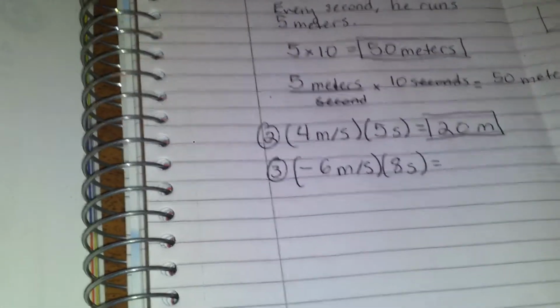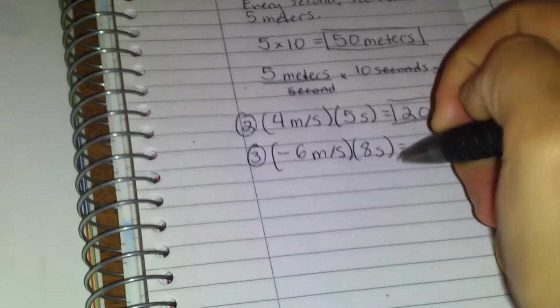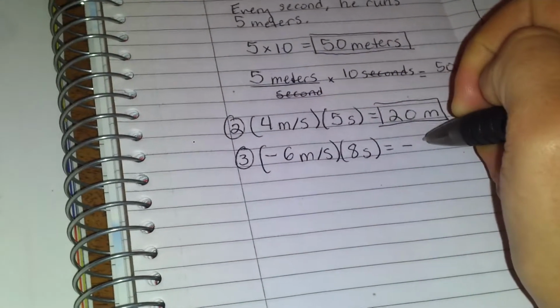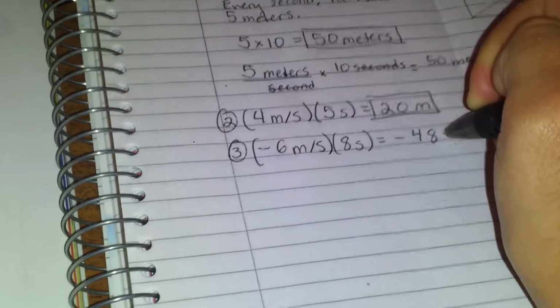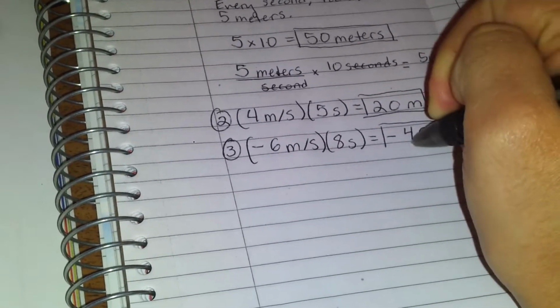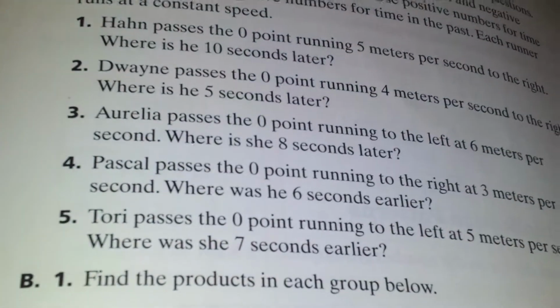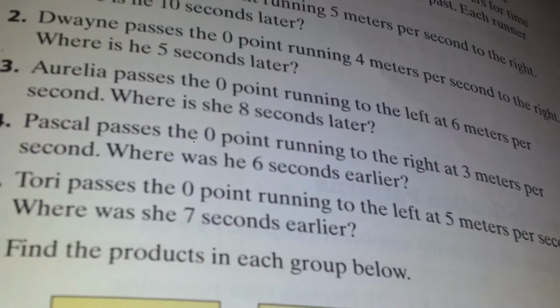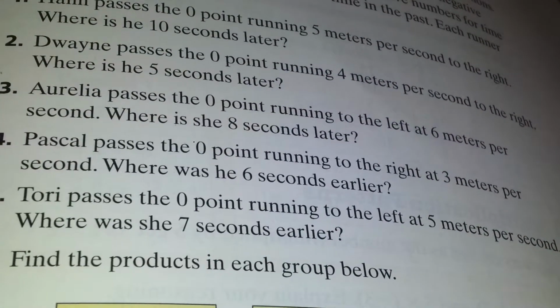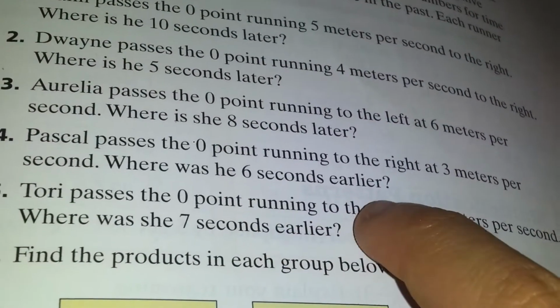So if we do 6 meters per second times 8 seconds, we can carry our negative over and do 6 times 8, which is 48 meters. She's at negative 48 meters. Only 2 left to go. It says Pascal passes the 0 point running to the right at 3 meters per second. Where was he 6 seconds earlier?